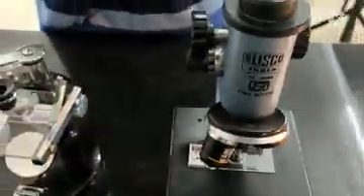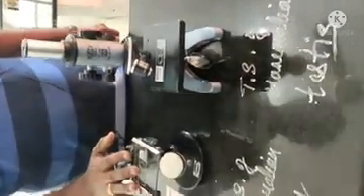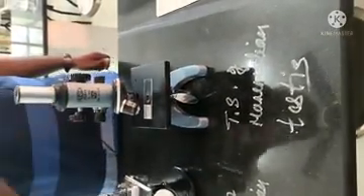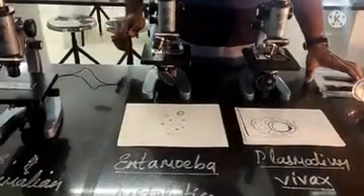Okay, and then this slide is kept under the dissection microscope. That is compound microscope, sorry, it is kept under the compound microscope. Clear? TS of mammalian ovary slide is kept under the dissection microscope. TS of mammalian testes is kept under the compound microscope. Let's move on to the next question, that is E.